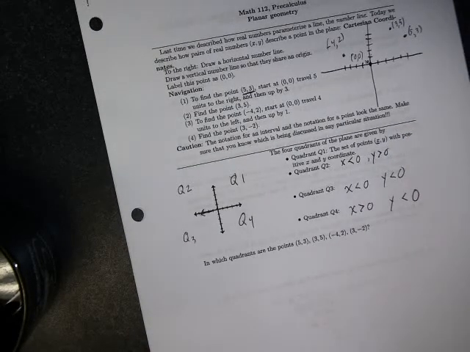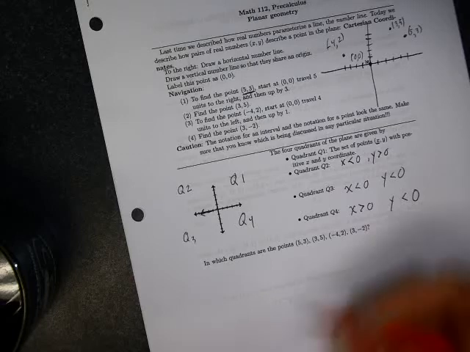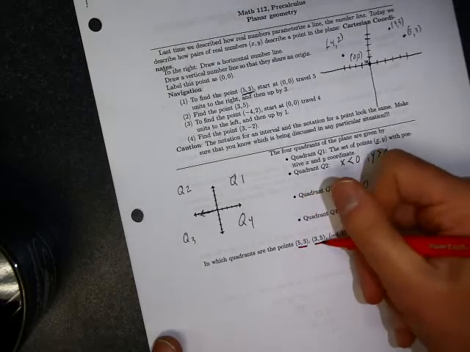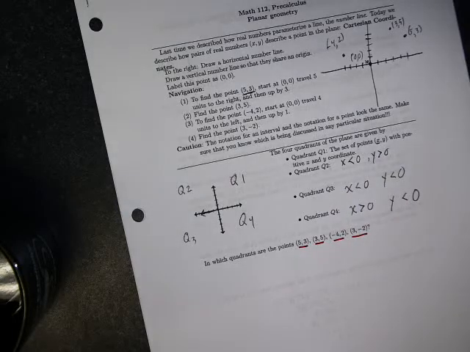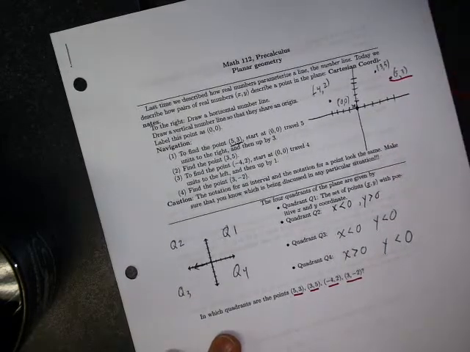Nice. So let's just go ahead and translate some of these into practice. So here are some points. Let's just go ahead and describe what quadrant they're in. 5, 3. Quadrant 1. And in fact, we see that. There's the point 5, 3. It's in the top right.